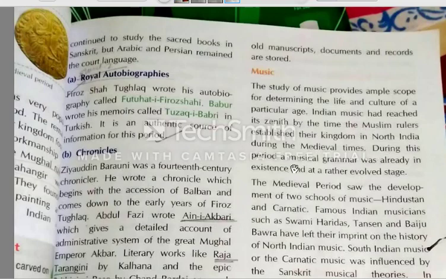During this period, a musical grammar was already in existence and at a rather evolved stage. It means that at that time musical grammar was already developed or present. Existence means present, and at a rather evolved stage. Evolved means developed. It means that at that time music was also developed.